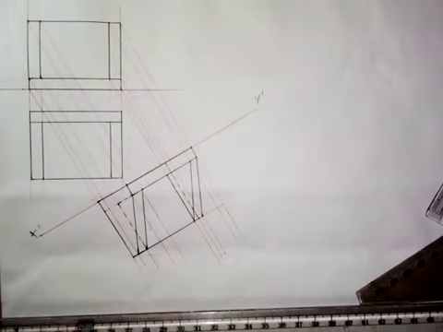All right, so this is the auxiliary plan that we are asked to produce. The next video will be on the auxiliary elevation.